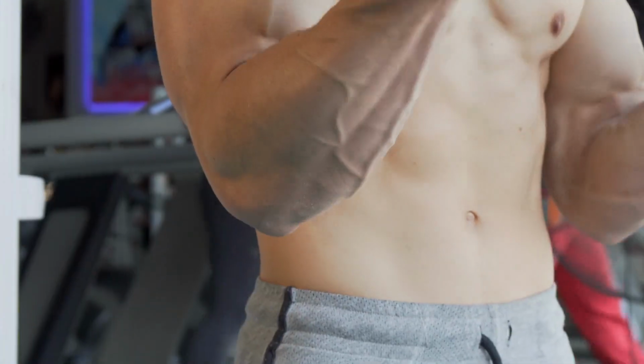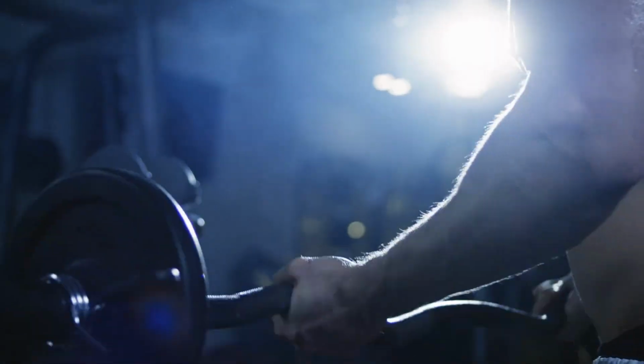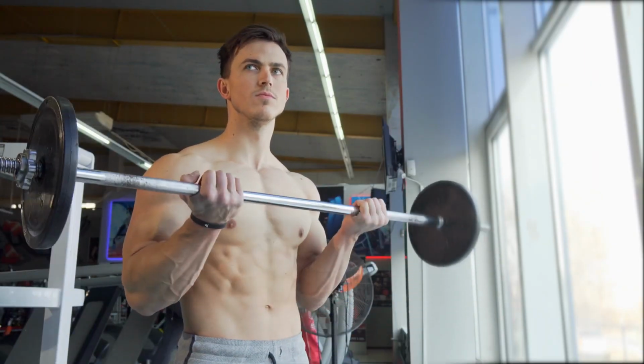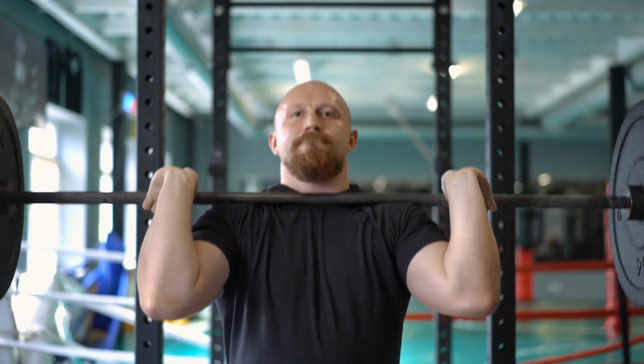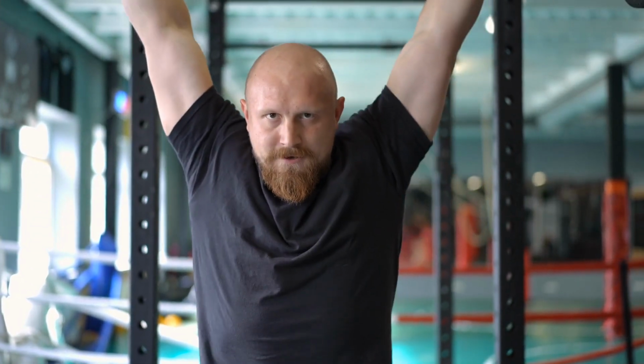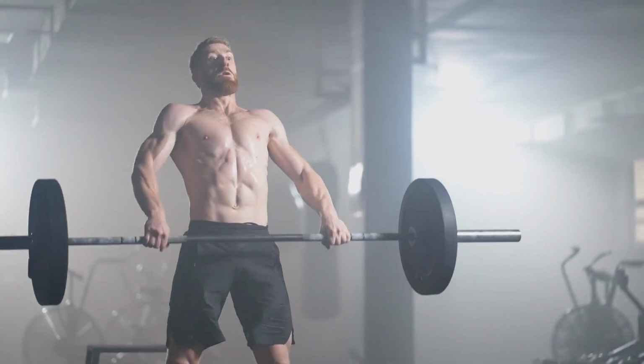The primary goal of low rep training is to develop maximum strength. By lifting heavy weights, you challenge your muscles to generate maximal force, leading to adaptations in muscle fibers, neuromuscular coordination, and overall strength gains. Low rep training with explosive movements, such as Olympic lifts or plyometrics, can enhance power development. Power is crucial for athletes involved in sports that require explosive movements, like sprinting, jumping, or throwing.